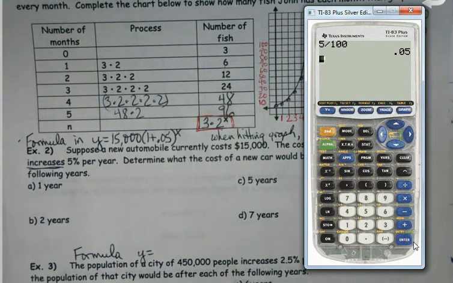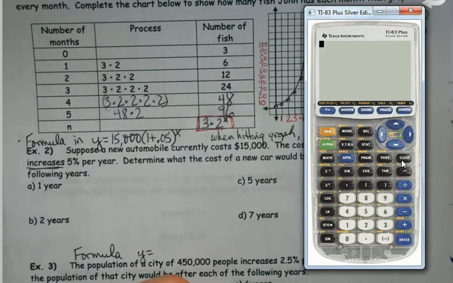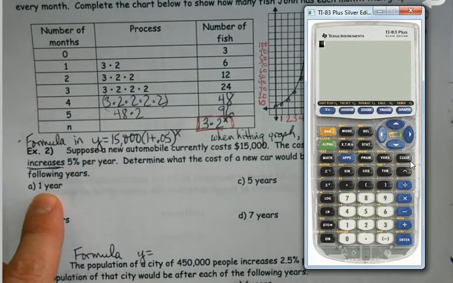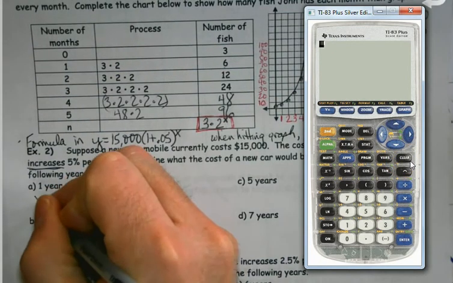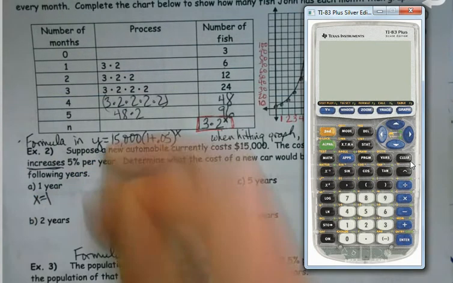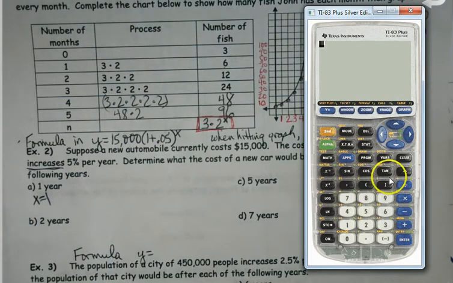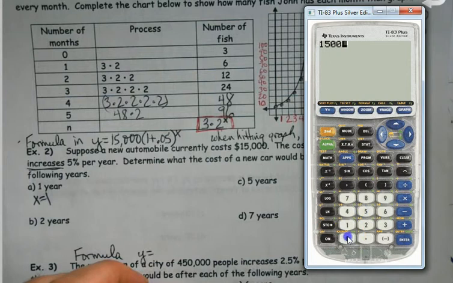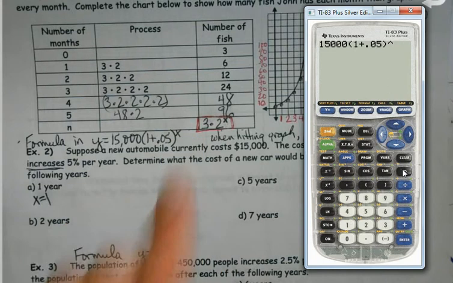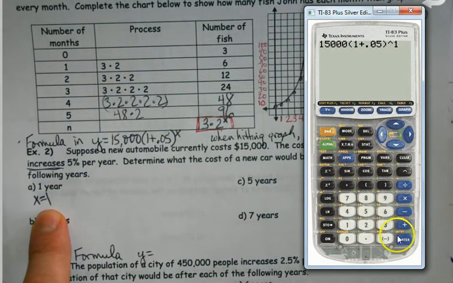Now, do I have to put it in y equals? No. But let me show you why I'd probably look at doing that. Let's say I'm just going to plug this in. The amount of years is my x. So if I wanted to, I could just type, and this is how I could do it without having to use a graphing calculator. I could type that in, and when I went to do my exponent, instead of using x, I could just use the number of years that I want.